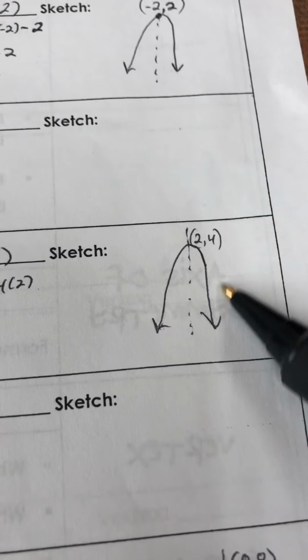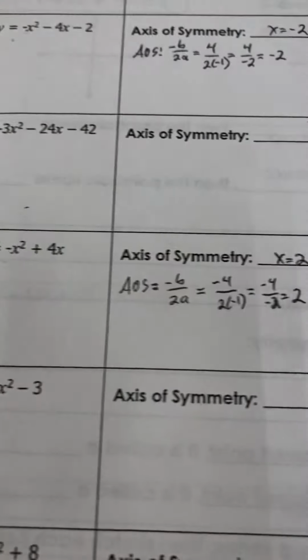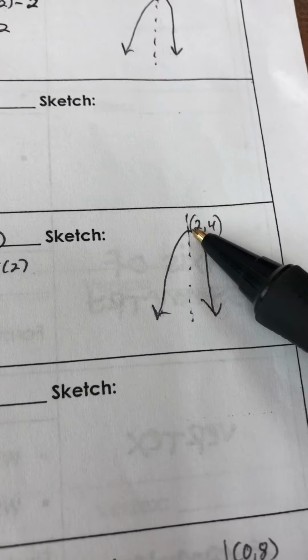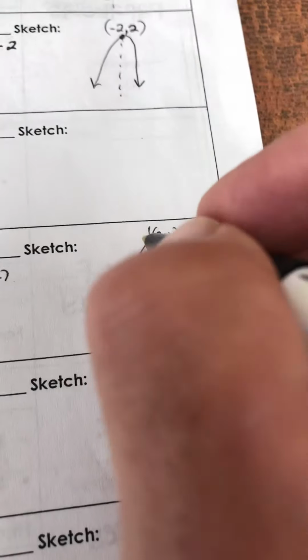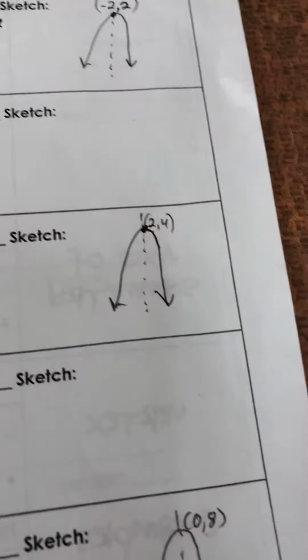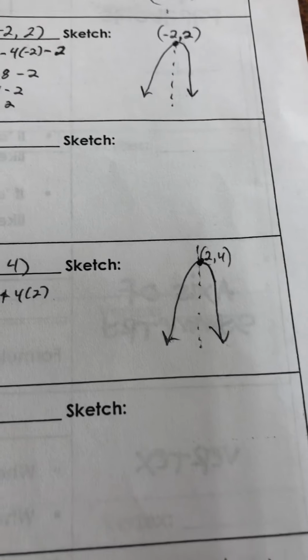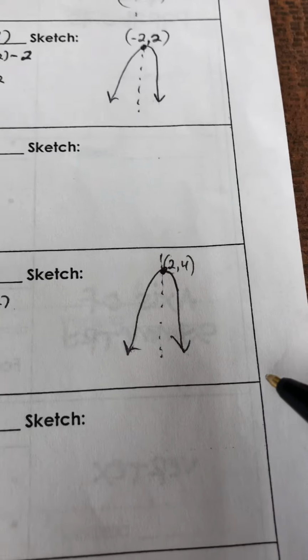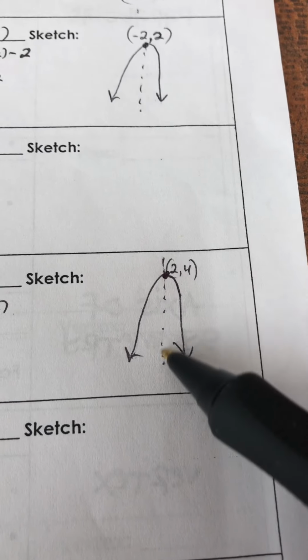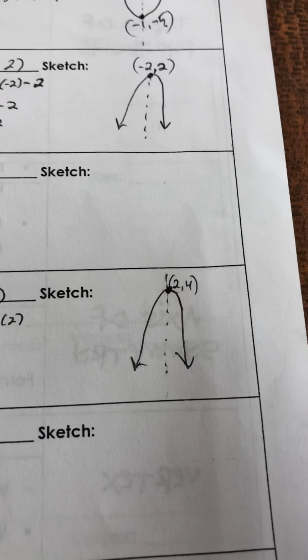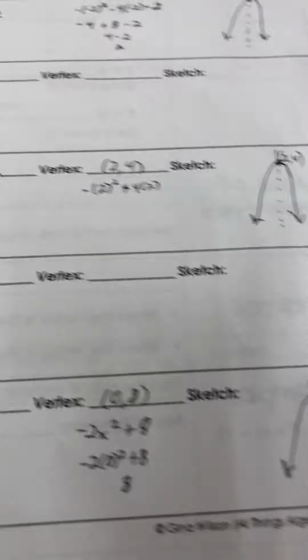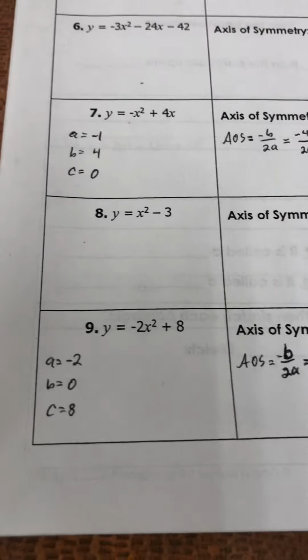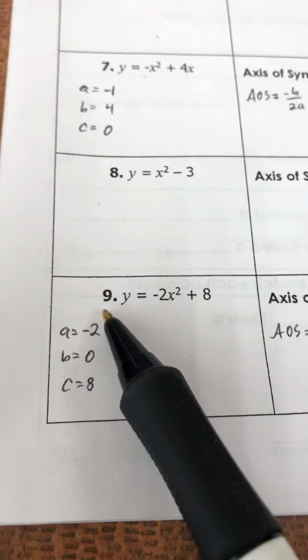It is going to be opening down. It's going to be like a frown because my leading coefficient is negative. And the vertex is going to be the highest point where it changes direction. That's going to be 2, 4. That's what vertex means, where it changes direction. And there's my dotted line showing the axis of symmetry. Not the best drawing, but this isn't an art project, so no worries. Okay, so for number 9, try 8 on your own.